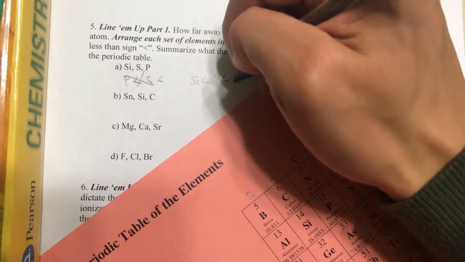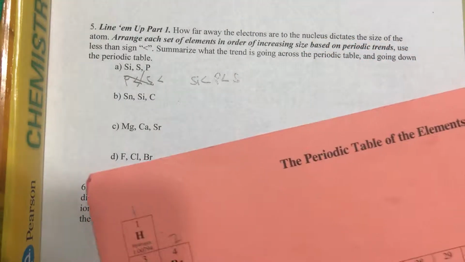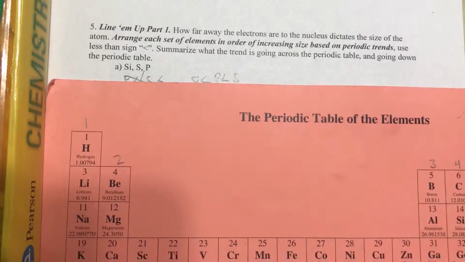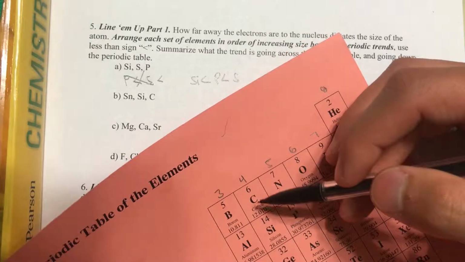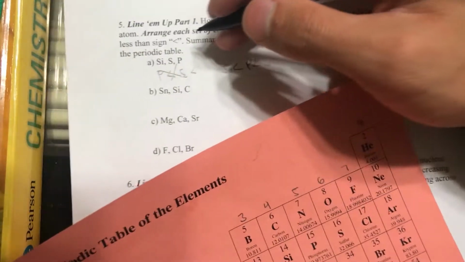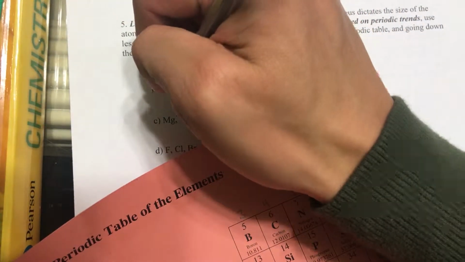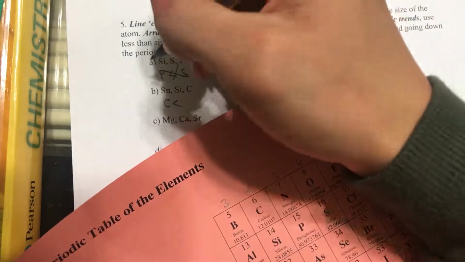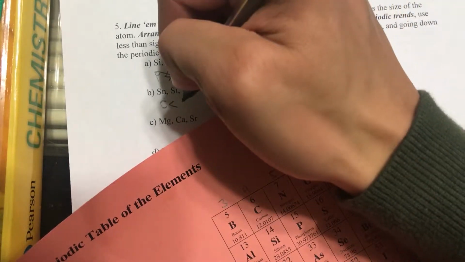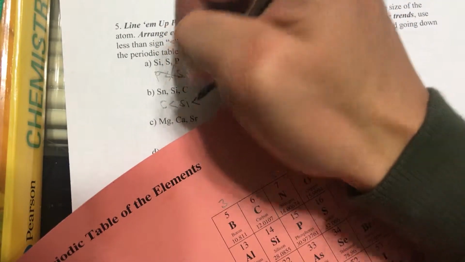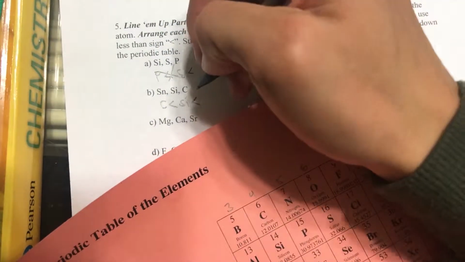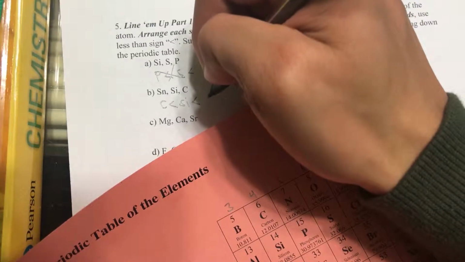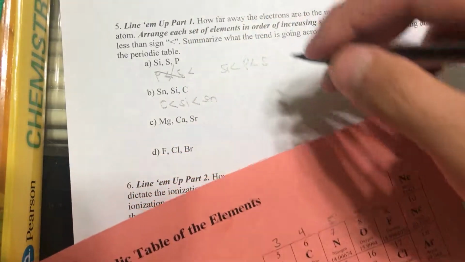So we got silicon as the least, and it's less than phosphorus, and then phosphorus is less than sulfur. All right, for B, we got Sn, Si, and carbon. So because carbon is on top here, it's going to be a smaller atom. So we're going to put C first, is less than, we got silicon in the second period. And then tin is all the way in period 4, so it's going to be larger. I'm going to put that in the end.